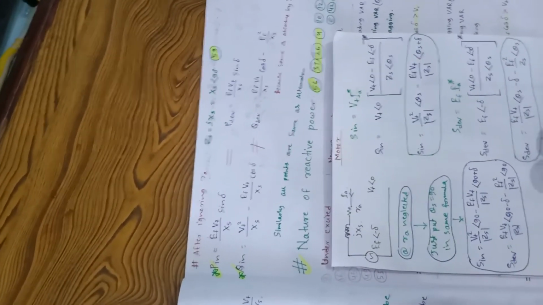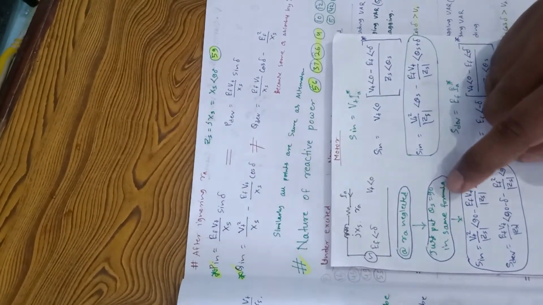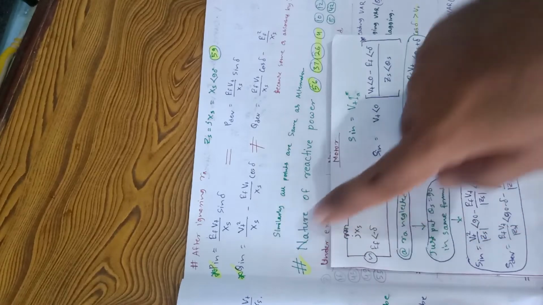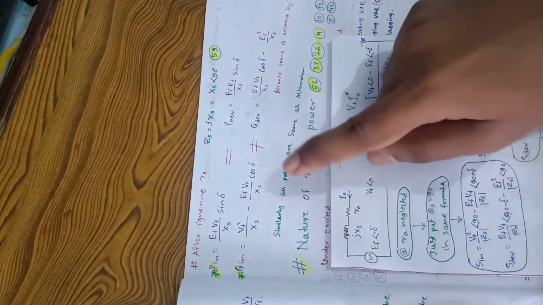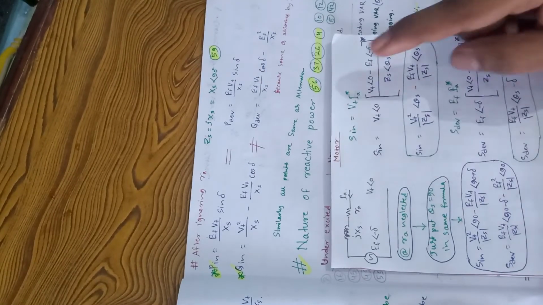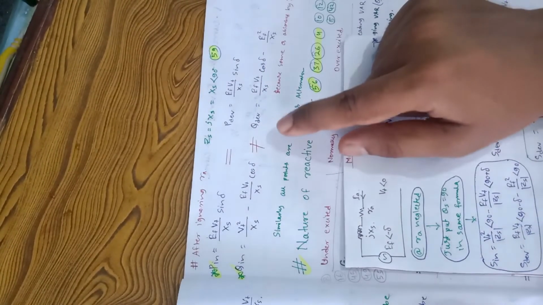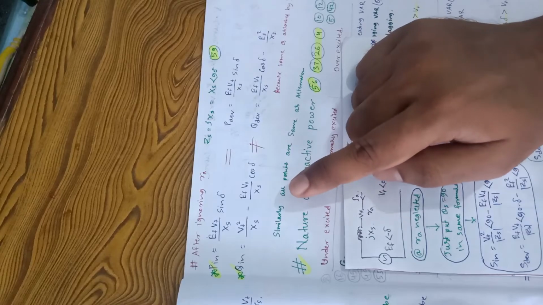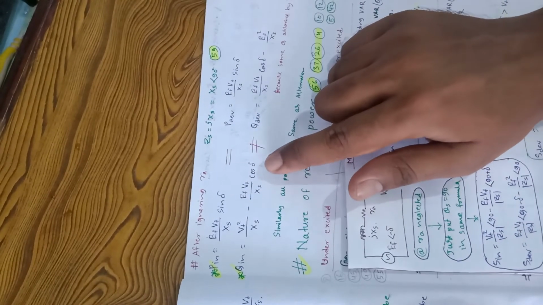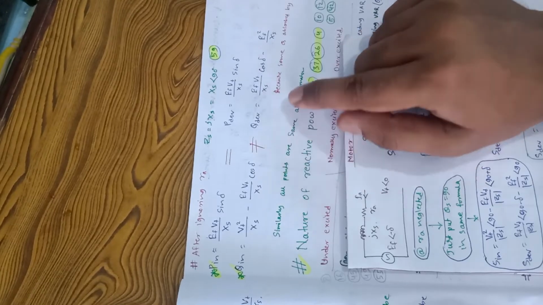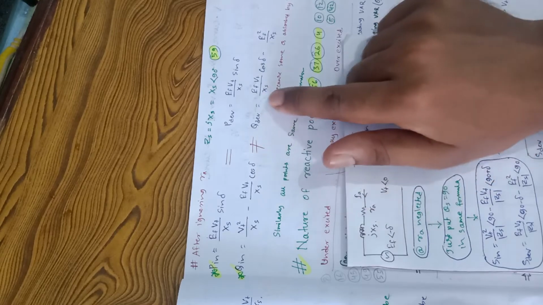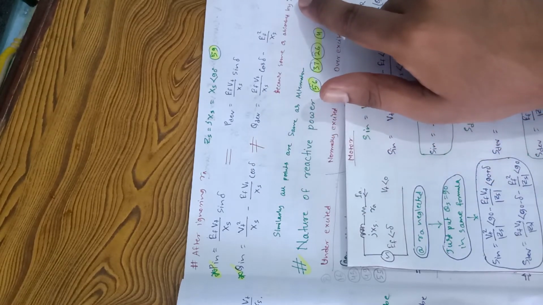After putting cos theta, we get this one. For input power, we are getting this one, and for developed power, we are getting this one. See, everything is matching. Here also you can see we have neglected RA, that's why active power is the same. But we are considering the reactance, that's why reactive power is not equal, because some part of Q is absorbed by the reactance.